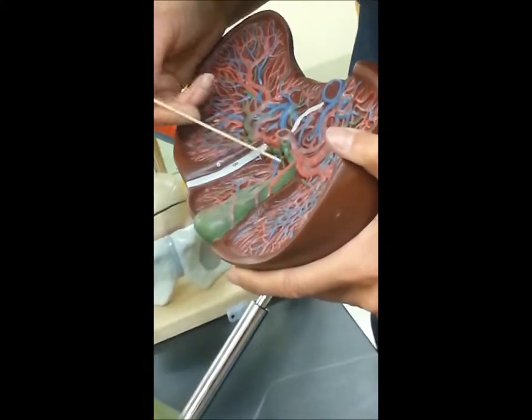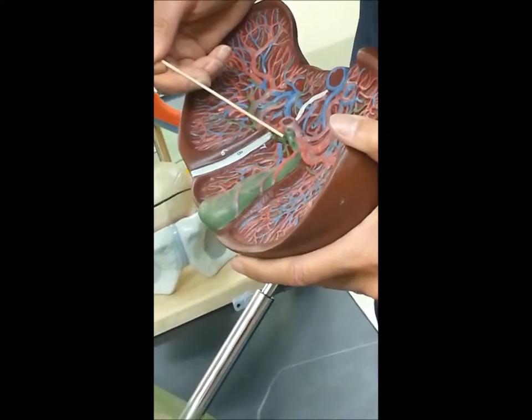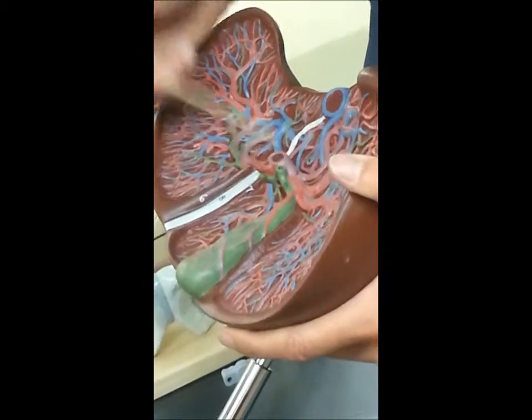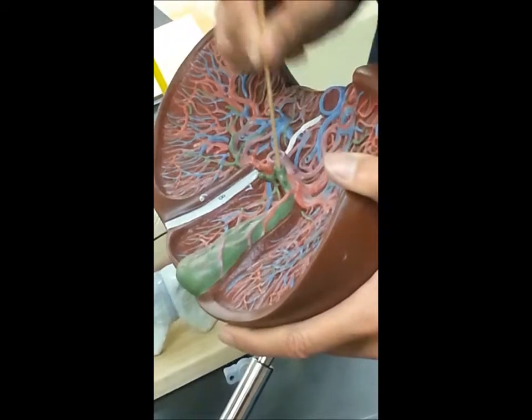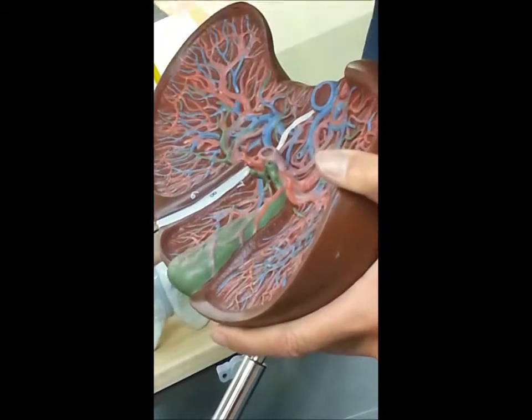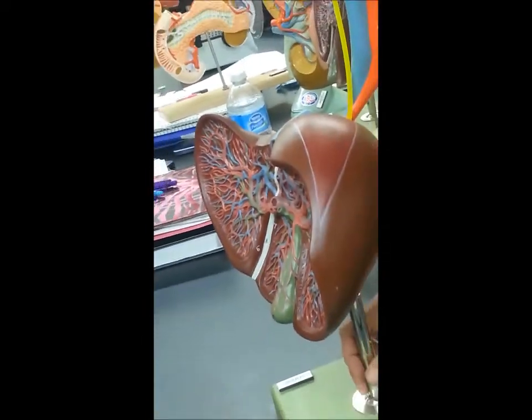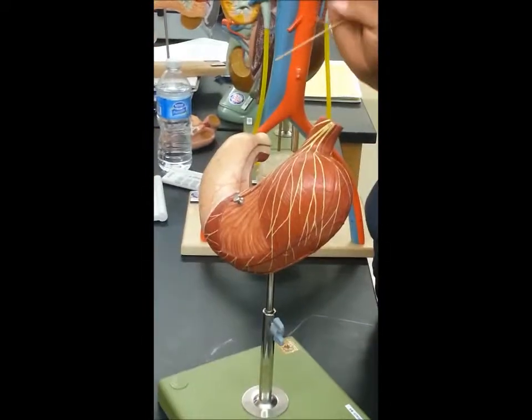We actually have a right and left hepatic duct. They come together to form the common hepatic duct, and then the cystic plus common hepatic will come out this way. So this is your common bile duct at the very, very surface. Okay, so that's the nitty-gritty of that. And that's pretty much it for the layers that you can see from the outside.